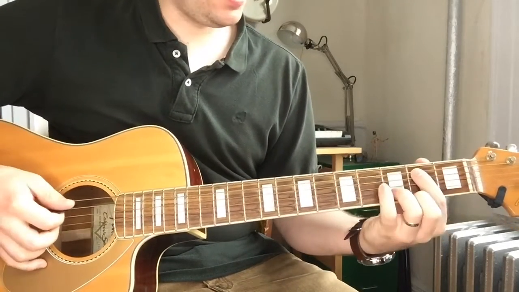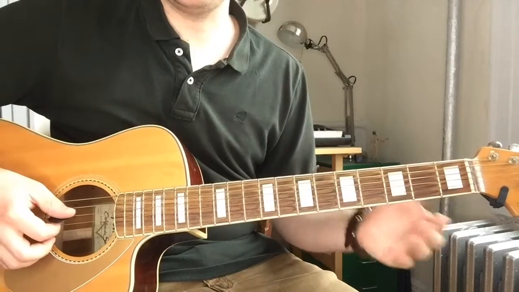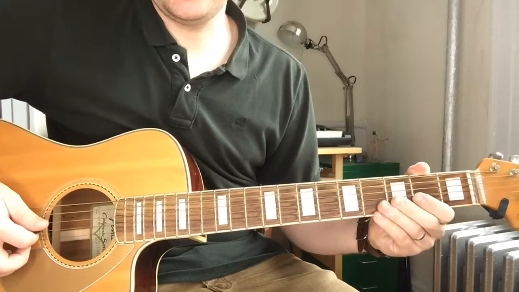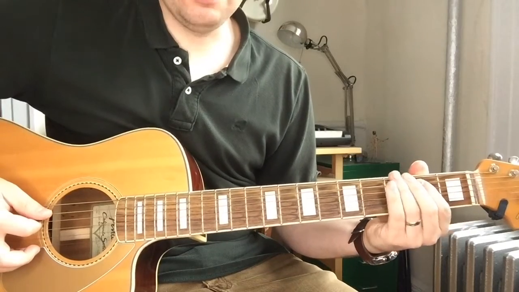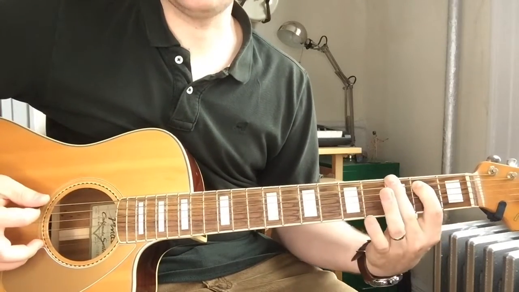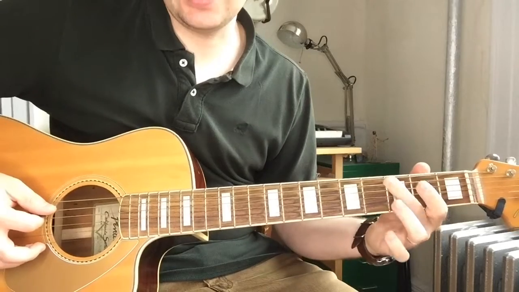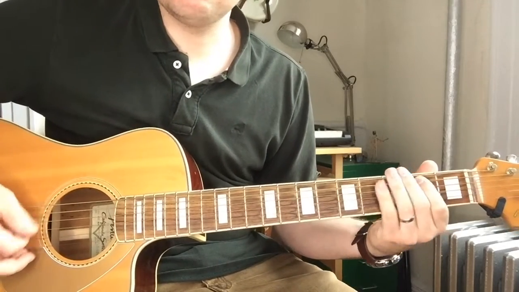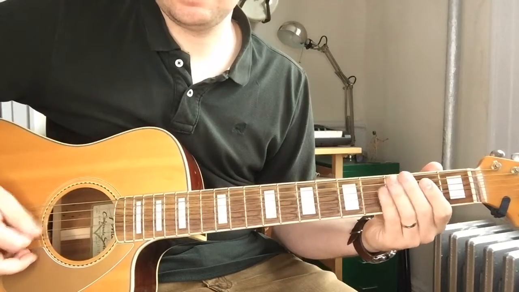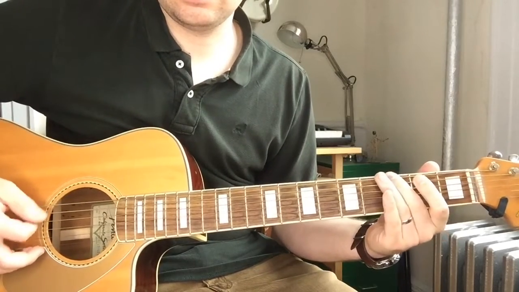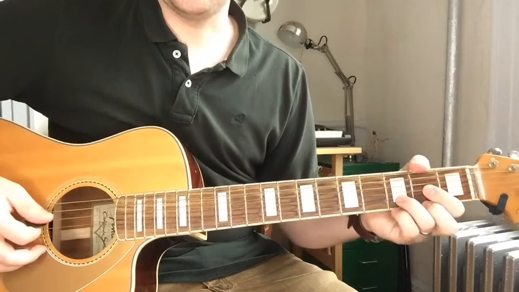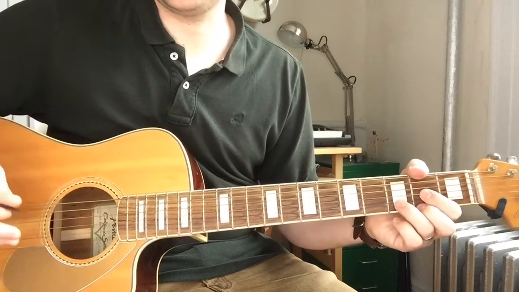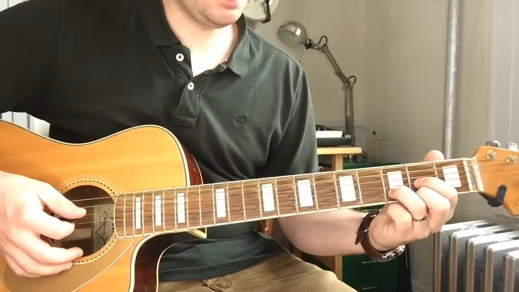The one with the interesting bass line actually follows the bass player in the song. So the bass player plays a D, a B, and then walks up on that G, A. So his bass line sounds like this. If you're interested in doing it, you can add that bass line to your acoustic guitar part very simply.